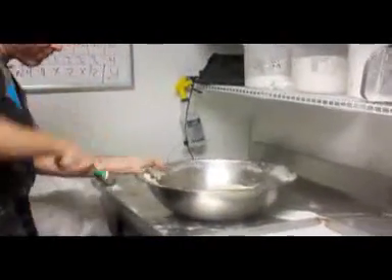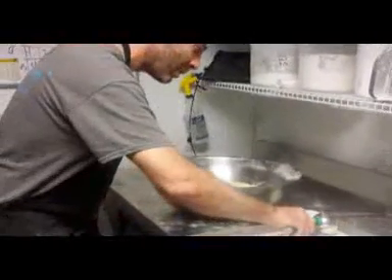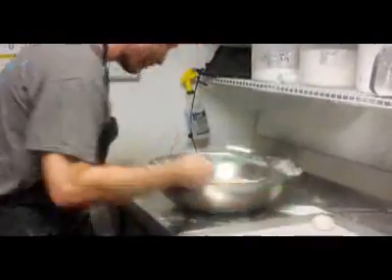That's called the cut. You want a really sharp edge along the bottom there. Small air pockets are okay.